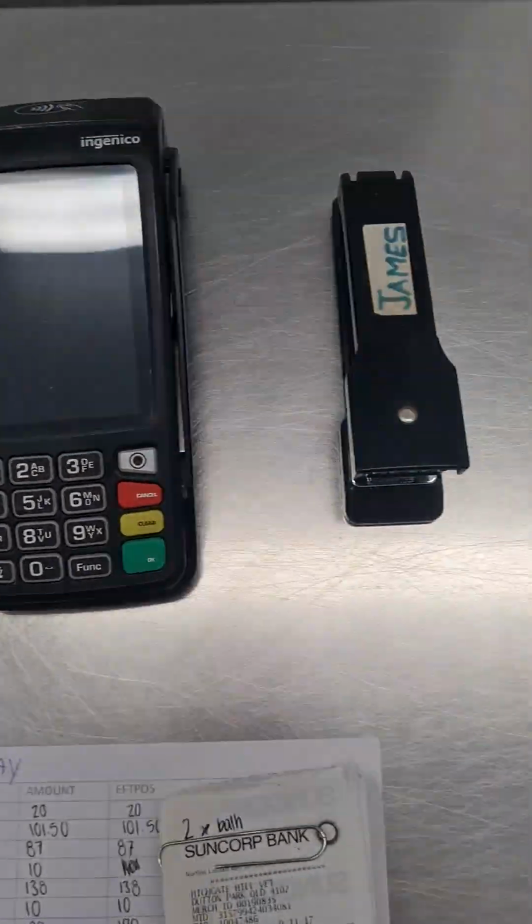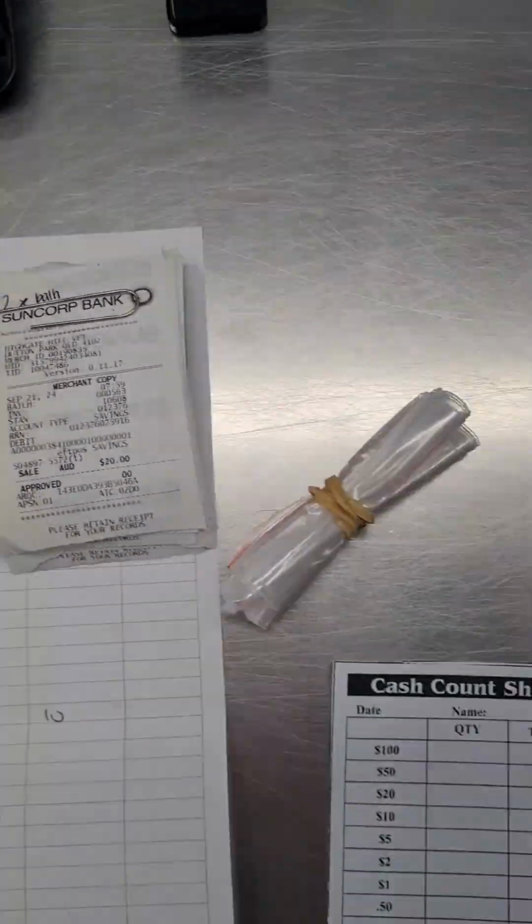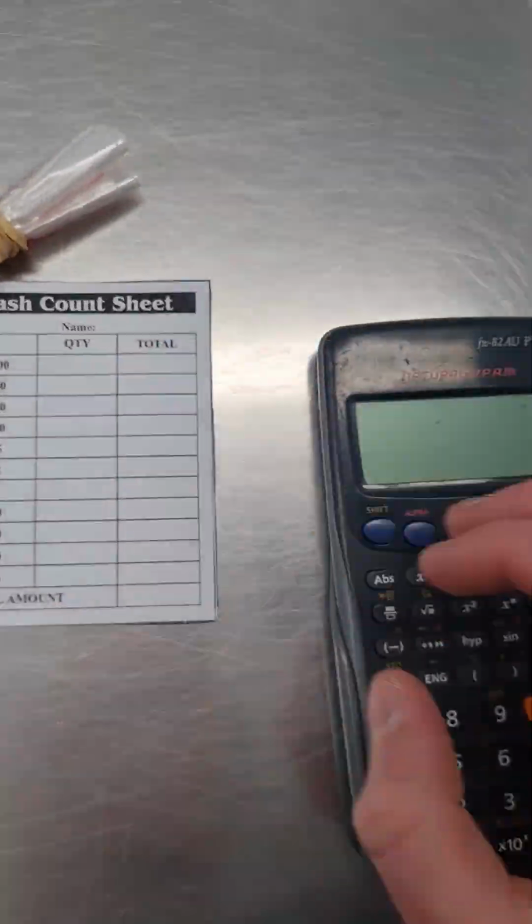It includes 2 EFTPOS machines, a stapled set of the daily takings sheets and receipts, cash bags, a cash denomination sheet, and a calculator. As per our clinic policy, our cash is located in the back of the clinic in a lockable cupboard, so I'm going to go collect that now and I'll retrieve that cash in a safe manner.